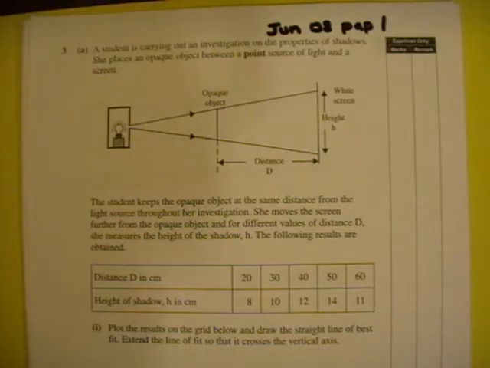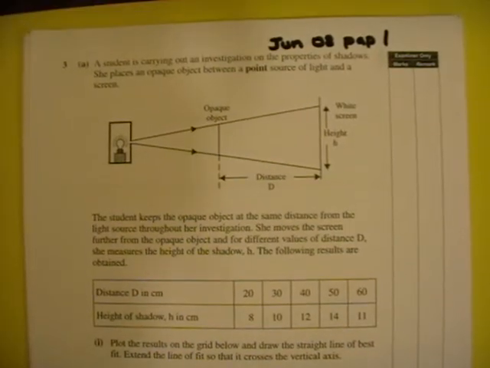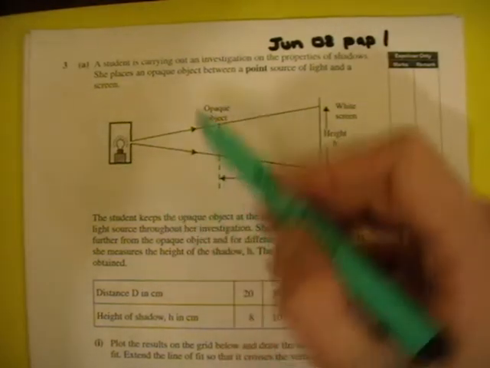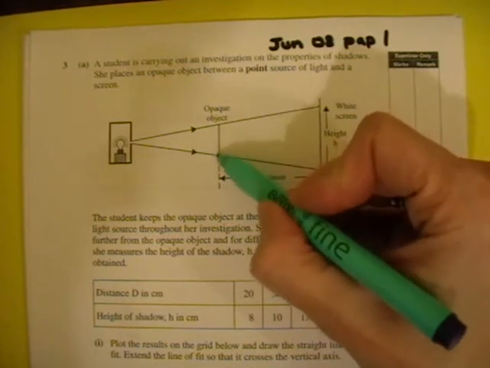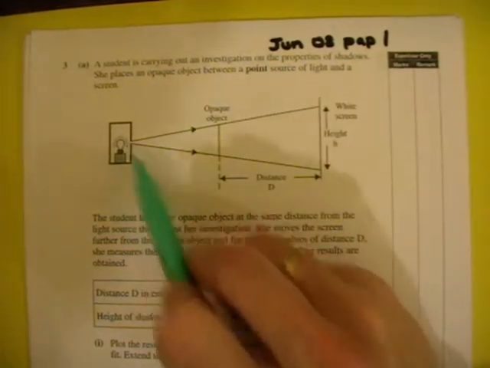Alright, the next question is June 08 paper 1. A student is carrying out an investigation on the properties of shadows. She places an opaque object between a point source of light and a screen. So there's your opaque object there, and there's the source of light and the screen.